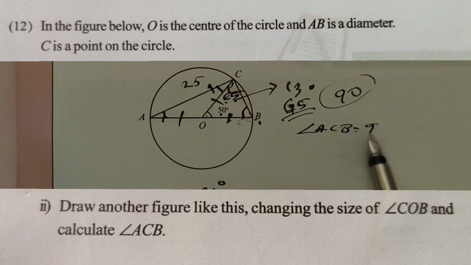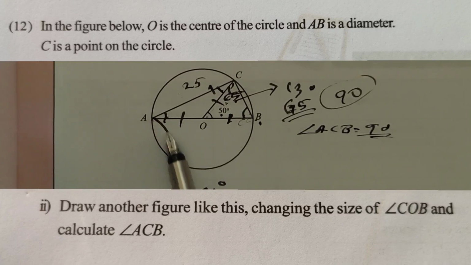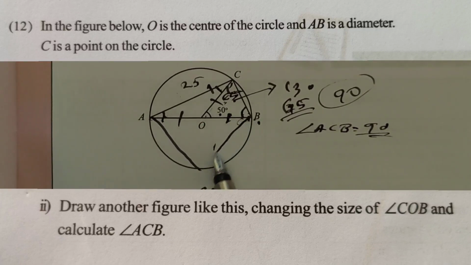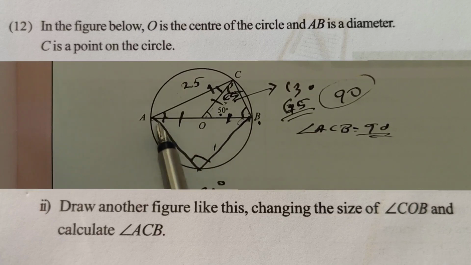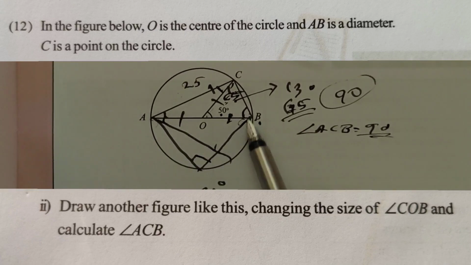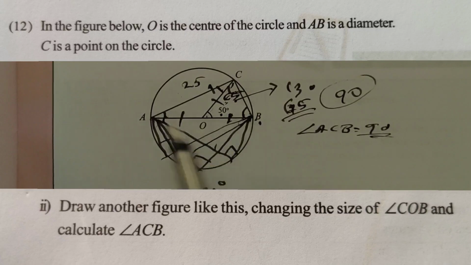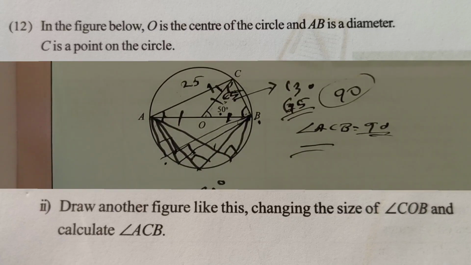ACB ഈസ് ആൾവേസ് 90 ഡിഗ്രി ഇഫ് യു ചേഞ്ച് ആംഗിൾ COB. COB എത്ര ചേഞ്ച് ചെയ്താലും ഈ ആംഗിൾ എപ്പോഴും 90 ഡിഗ്രി ആയിട്ട്, അതായത് ഈ ഹാഫ് സർക്കിളിൽ വരയ്ക്കുന്ന ആംഗിൾ എപ്പോഴും 90 ഡിഗ്രി ആയിരിക്കും. ഹാഫ് സർക്കിൾ എന്ന് പറഞ്ഞാൽ പകുതി വൃത്തത്തിൽ ഈ ഡയമീറ്ററിൻ്റെ എൻഡ് പോയിന്റ് ഇങ്ങനെ വരയ്ക്കുന്ന എല്ലാ ആംഗിളുടെയും മെഷർ എത്രയായിരിക്കും? 90 ഡിഗ്രി ആയിരിക്കും.